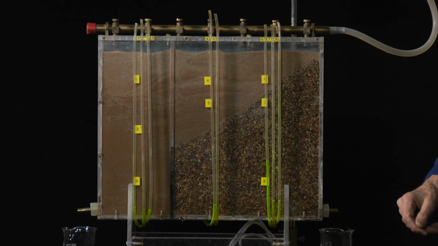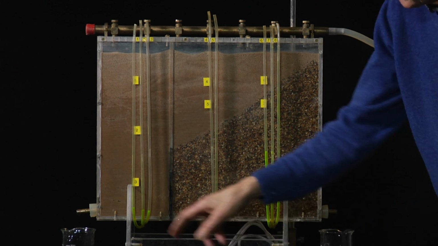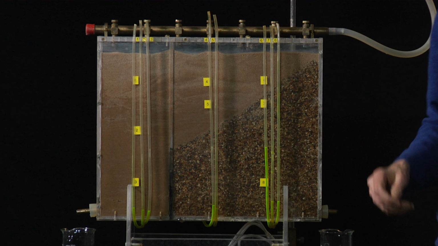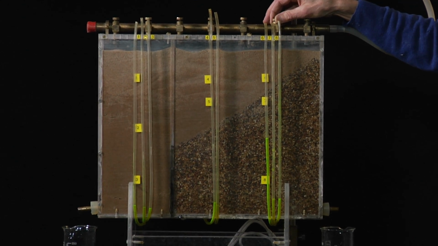So far, no water is coming to the side. Now dripping starts from this side. It is dripping only from the fine sand.